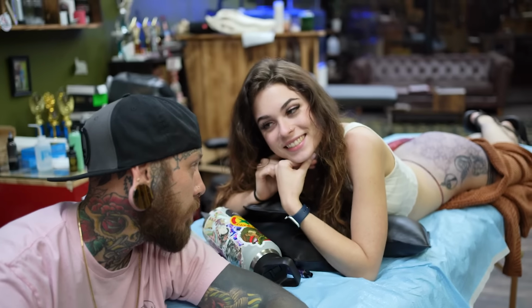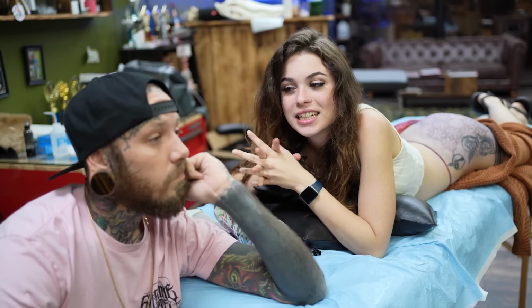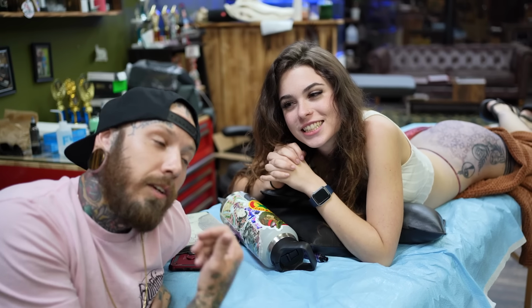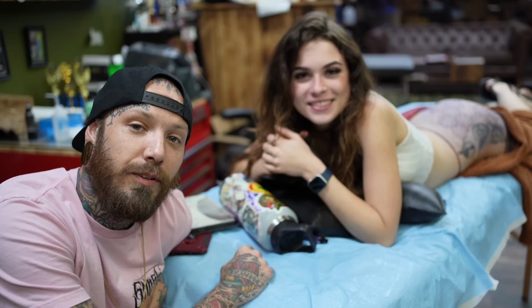Ready for part 2. The actual butt cheek didn't hurt that much. It was more of like butt crack, like lower back, like the bonier areas for me. Crack is whack, back is whack. It all hurts. Stay tuned for part 2.